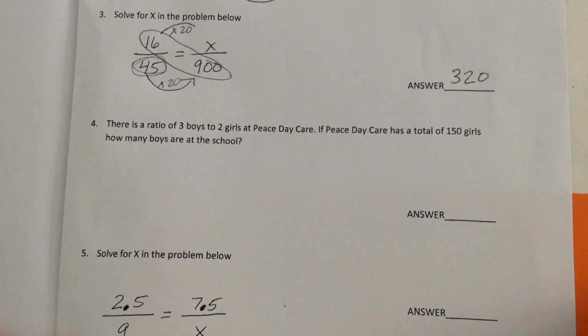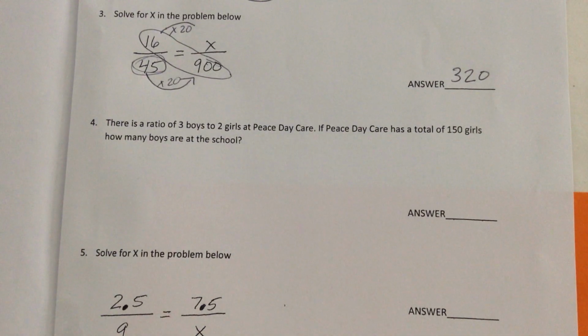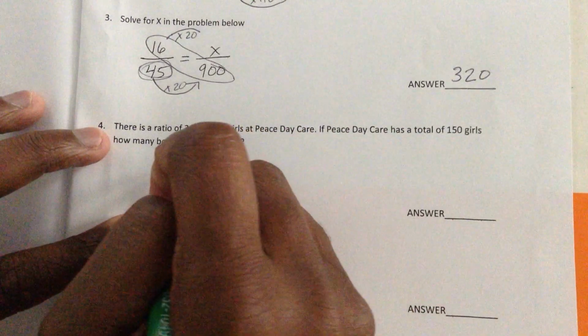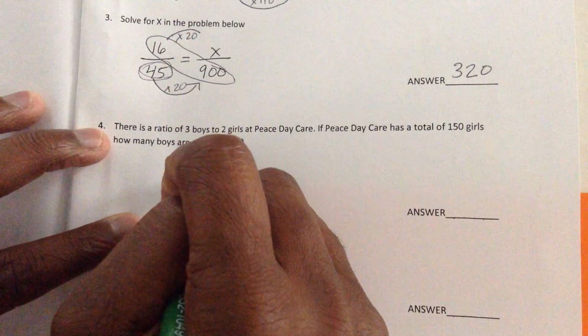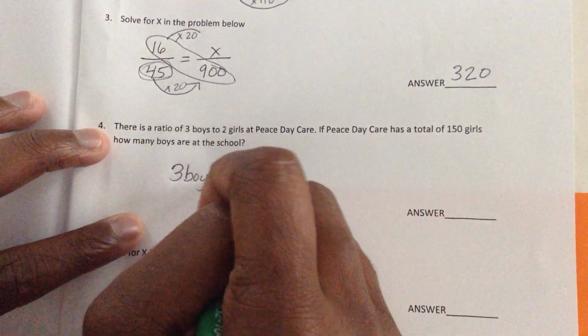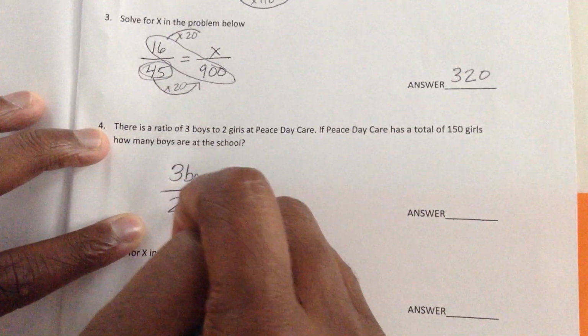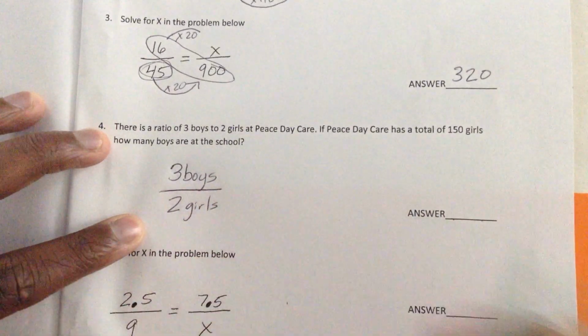Number 4, there is a ratio of 3 boys to 2 girls at Peace Daycare. Before I read the rest of it, I want to write that ratio of 3 boys to 2 girls.